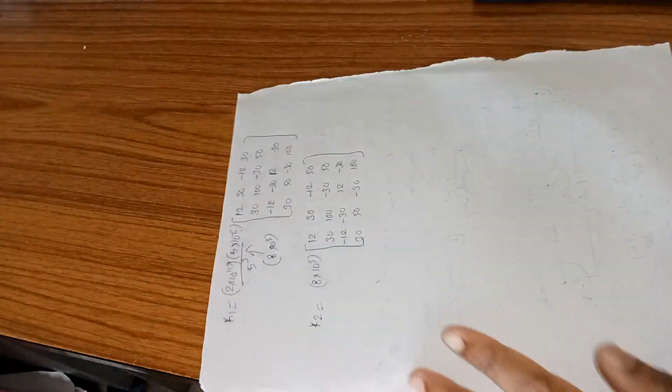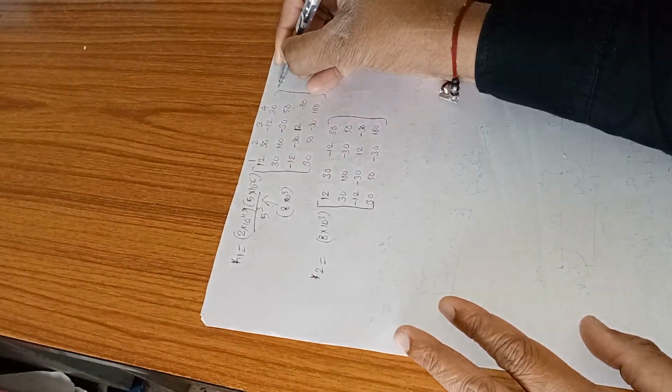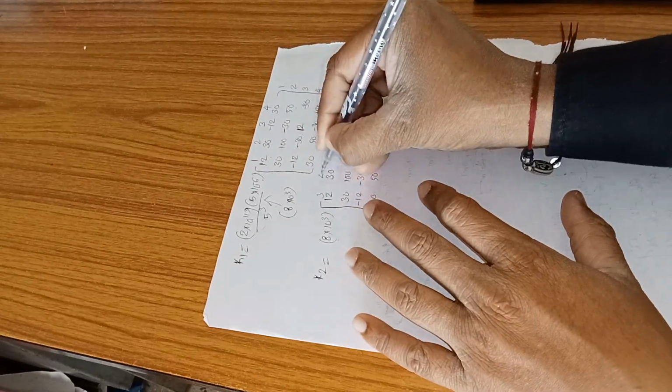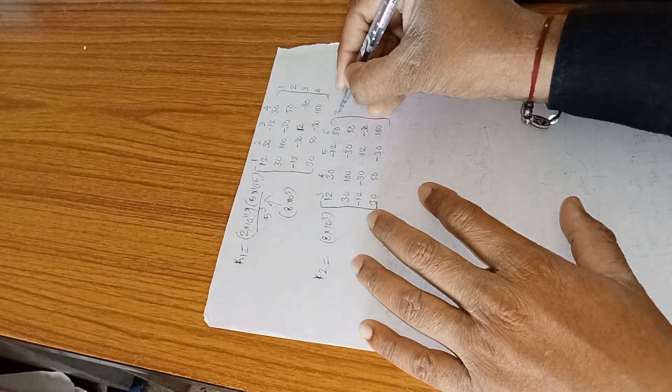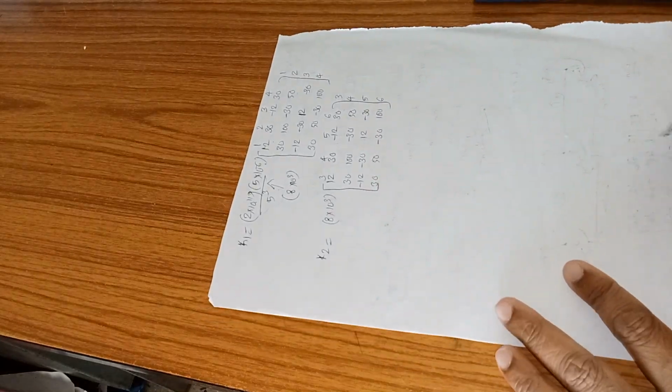So it's going to be 1, 2, 3, 4 and 3, 4, 5, 6. Here similarly it's going to be 1, 2, 3 and 4, and here it's going to be 3, 4, 5 and 6. So here I'm going to retain it as 3, 4, 5 and 6. This is how you write the elemental stiffness matrix.